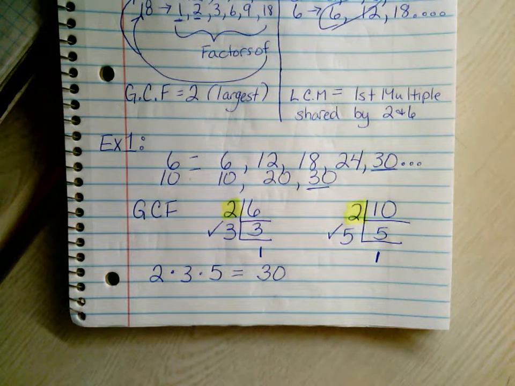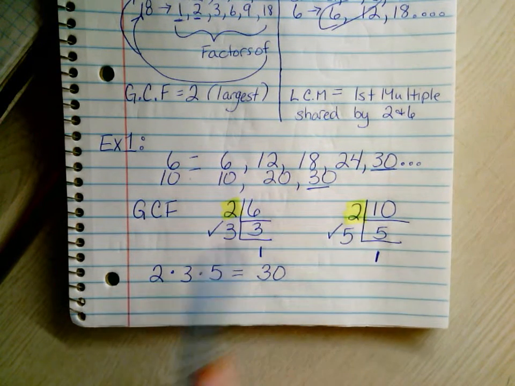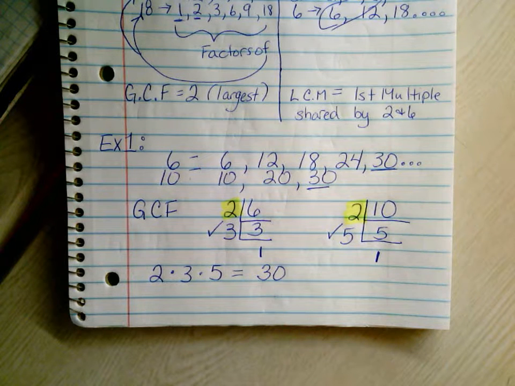Okay? Whatever's shared gets listed one time. If 2 2s were shared, you would list 4, because 2 times 2, or 2 squared. Hopefully I'll have another example that I can show you that looks like that. Okay? In any case, this technique is a little quicker, but some of you might not grasp it, so I'll try and show it a little further. That's example 1.